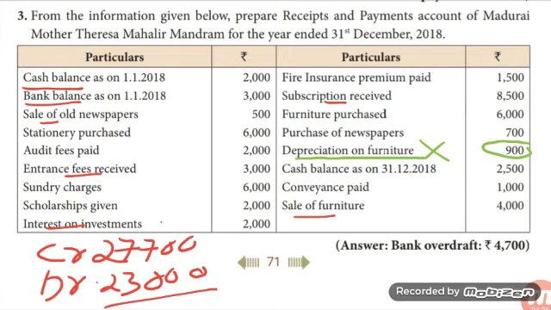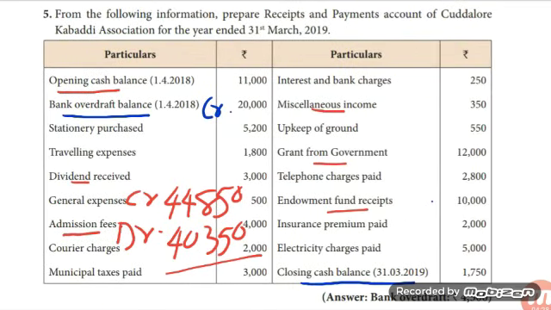Okay children, next question. From the following information prepare receipts and payments account of Kadalur Kabaddi Association for the year ended 31st March 2019. Opening balance of cash and bank given in the question.